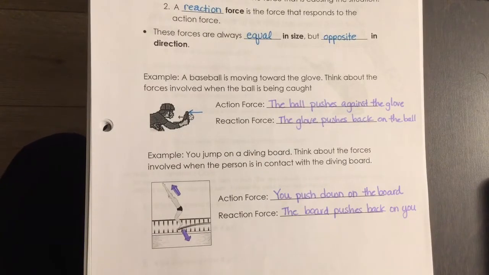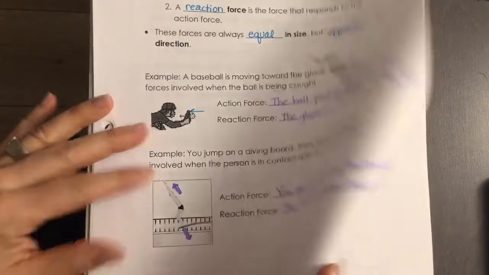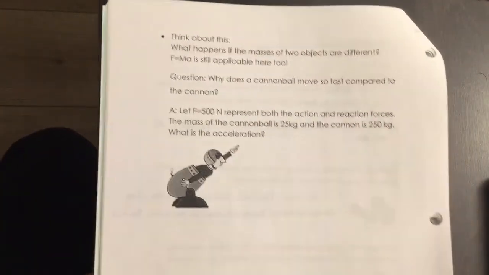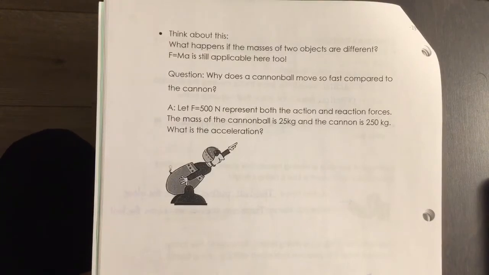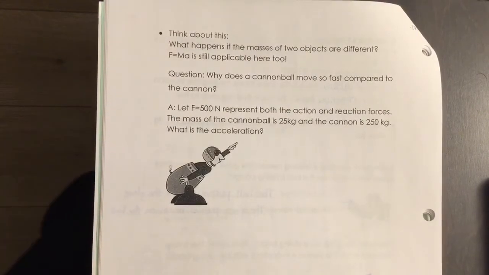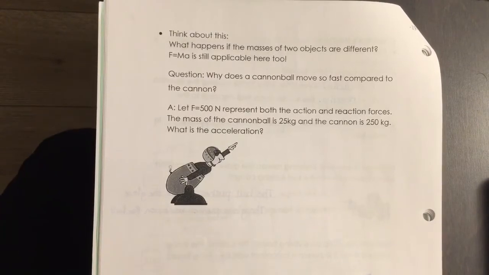So whenever we're having an action or a reaction force, okay, think about what are the actual two objects that are touching, and then are they moving towards each other or against each other? Okay, turn the page. Okay, it says think about this. What happens if the masses of two different objects are different?